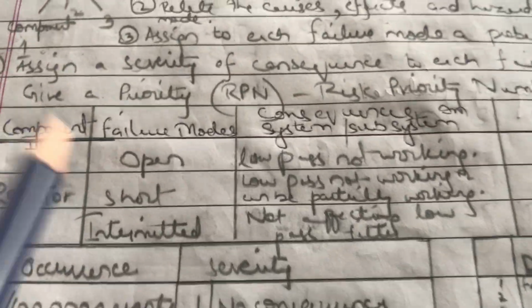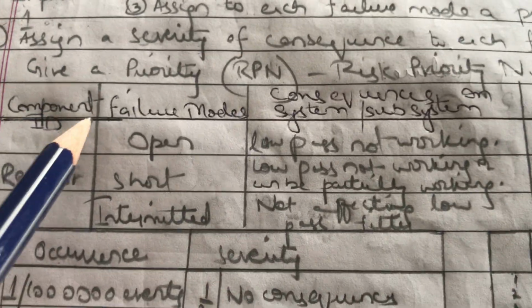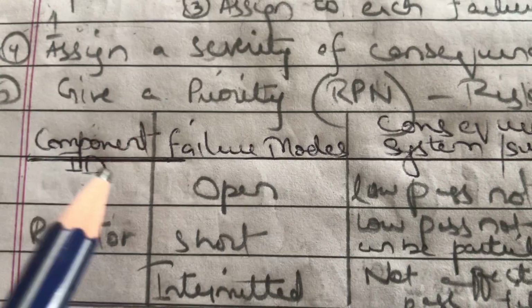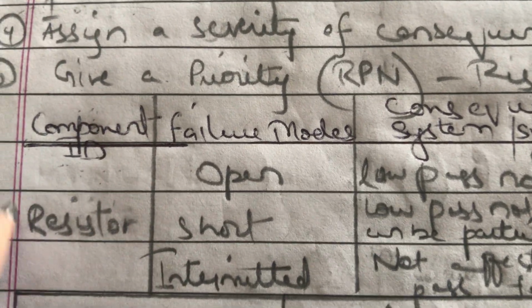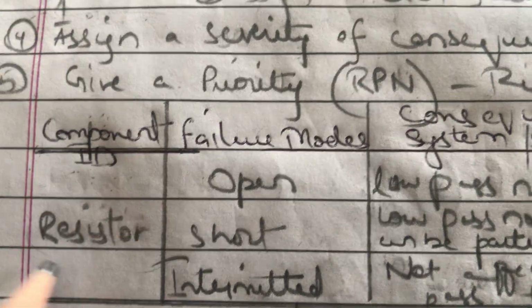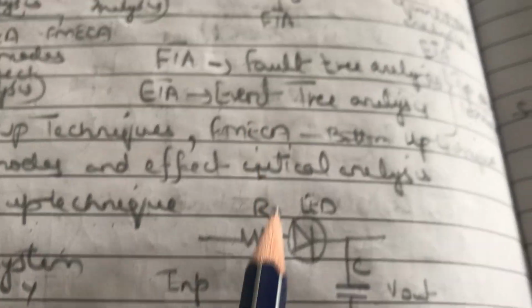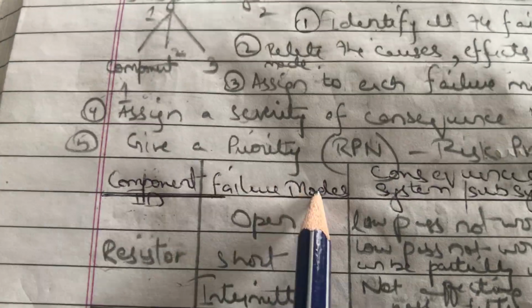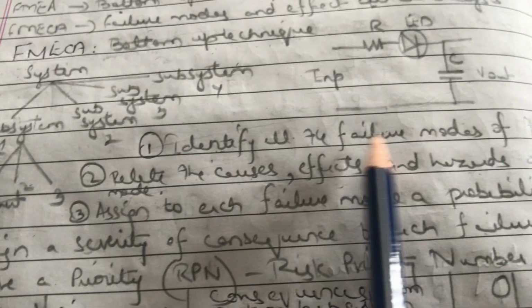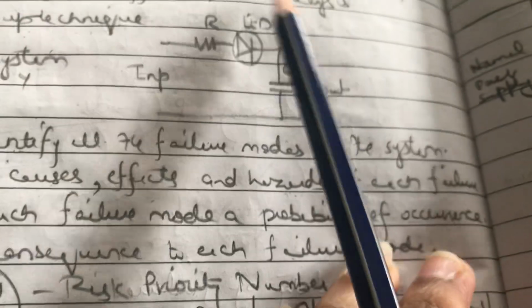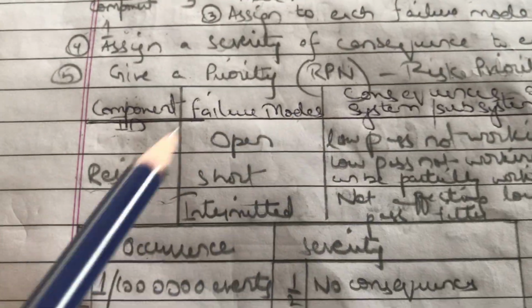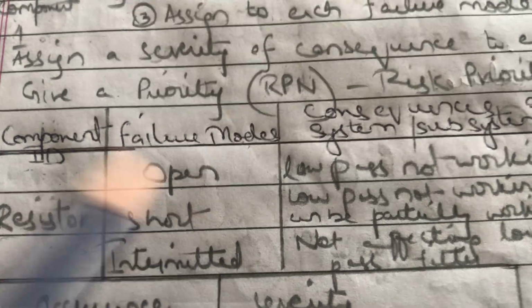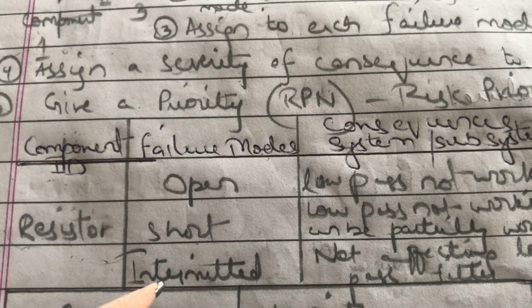First, let's build our table here. We are talking about component 1, so we write the component ID. We are talking about a resistor, so we write resistor here, our first component. Now, as I told you, identify all the failure modes of the system. For a resistor, the failure modes can be open, short or intermittent.